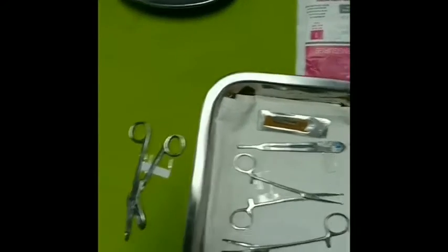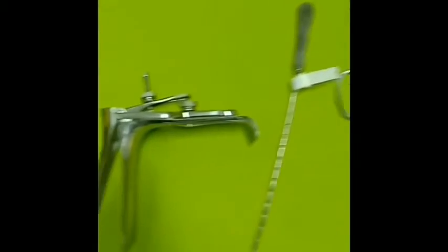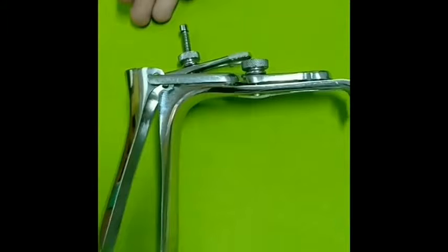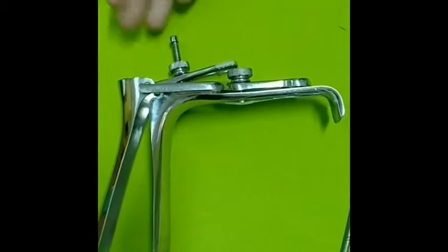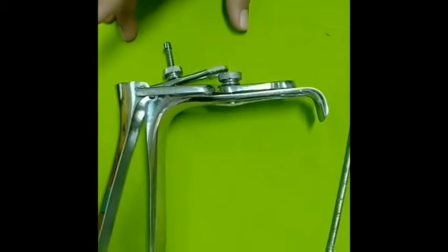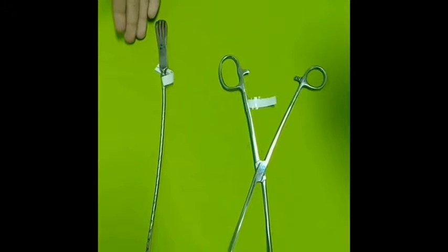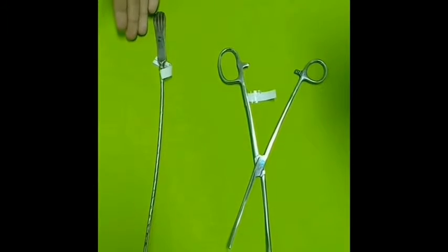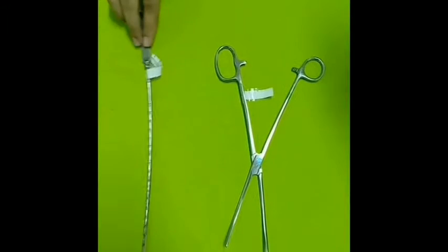After we know about the types of contraception, now I will explain the tools and their functions. Start from the vaginal speculum. The appliance opens the vagina to see the inside of the uterine cervix. Uterus sonde, the tool for measuring the length of the uterus.